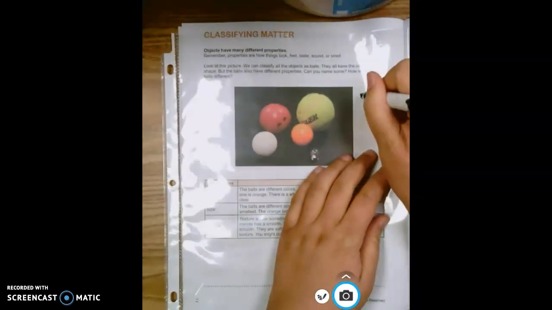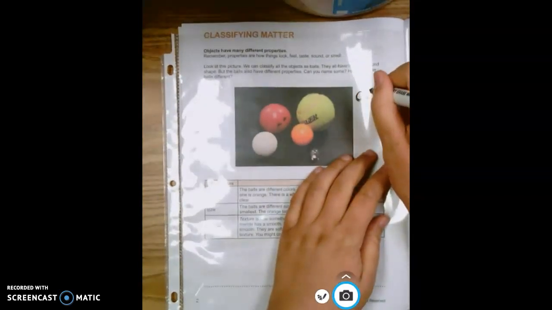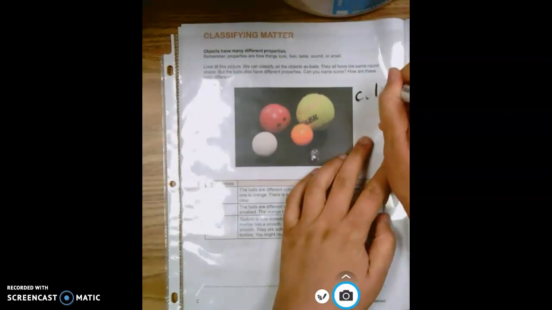Okay, let's write it down. What makes them different? Well, they have different colors. So their color makes them different.